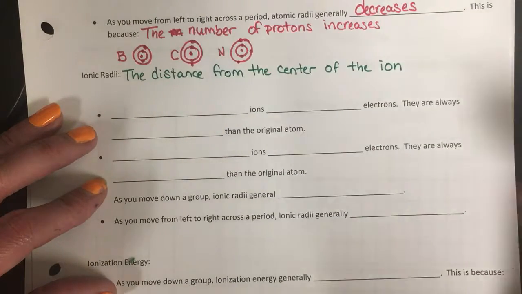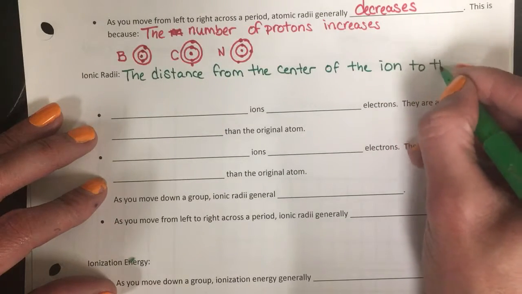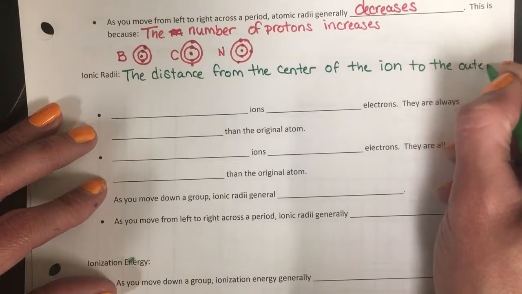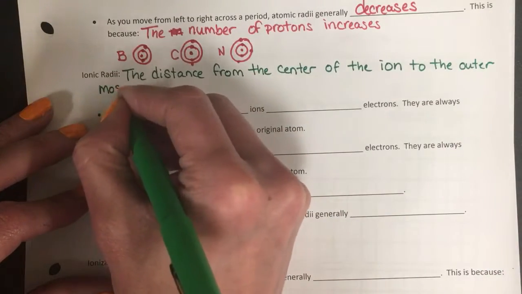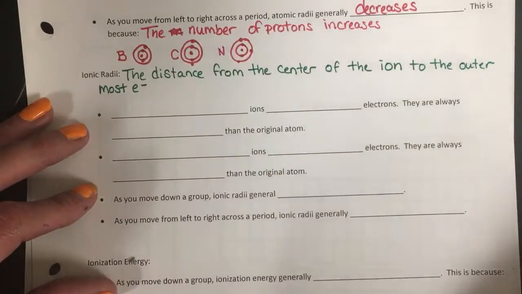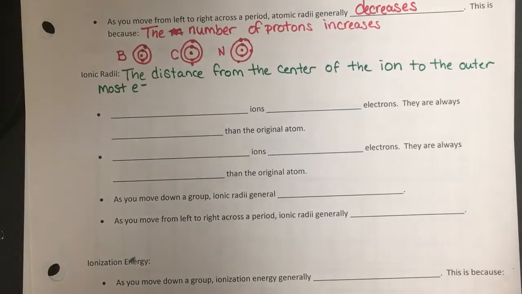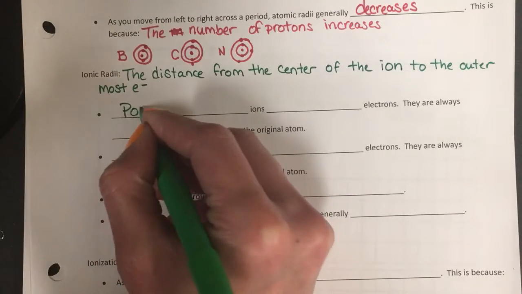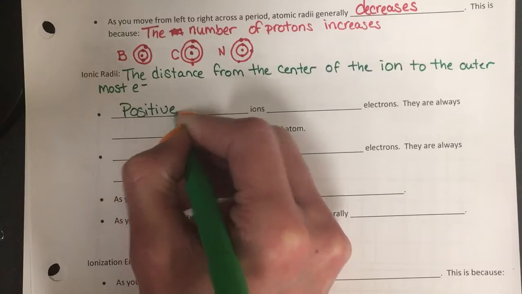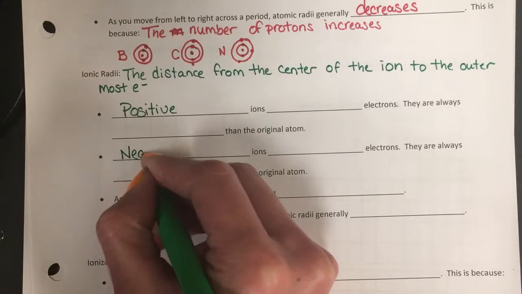It's still the center of the nucleus to the outermost electrons. Okay, so it's the same thing as before, only now I've got an ion. Now remember, I've got two types of ions. I can either have a positive ion or I can have a negative ion.